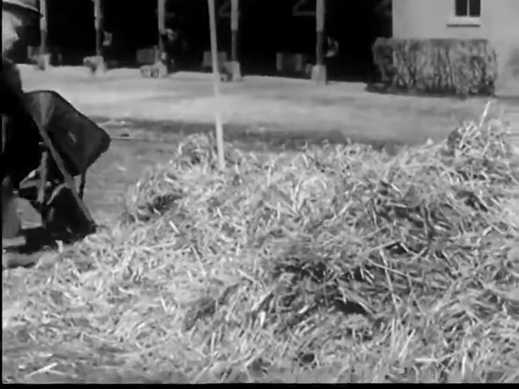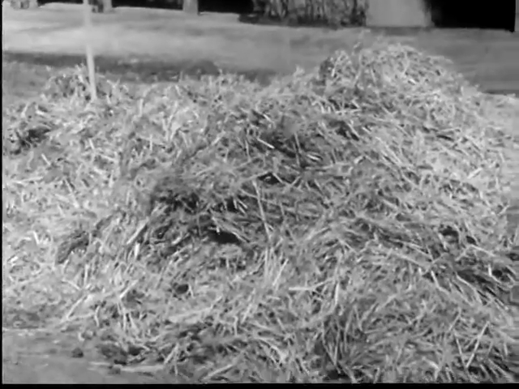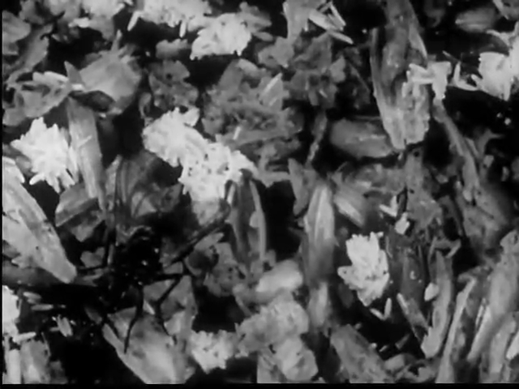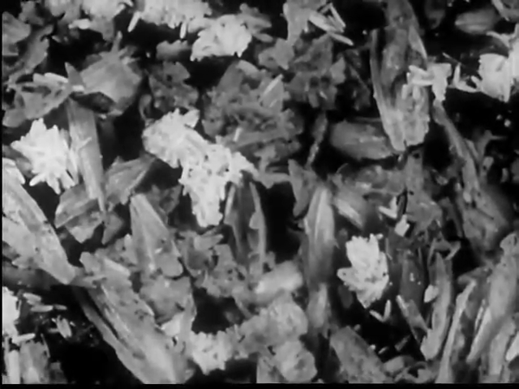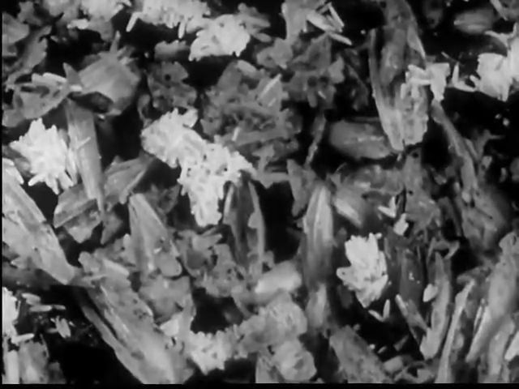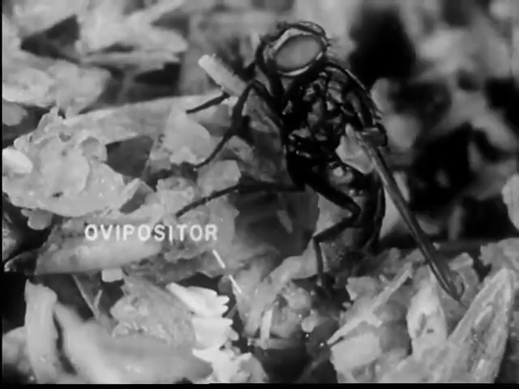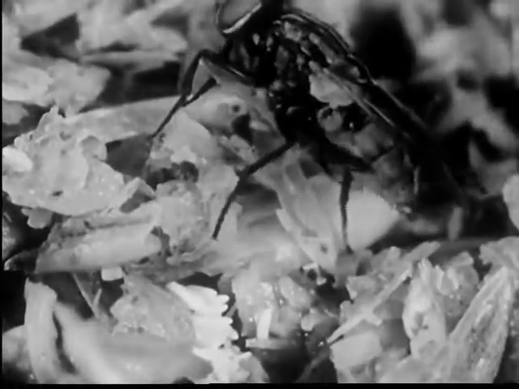Thousands of fly eggs may be laid in a manure pile within a few hours after the manure is dumped. Here you see masses of the tiny white fly eggs. The heat given off by the decaying refuse helps to incubate the eggs. The female fly has a long tube or ovipositor through which the eggs are laid.